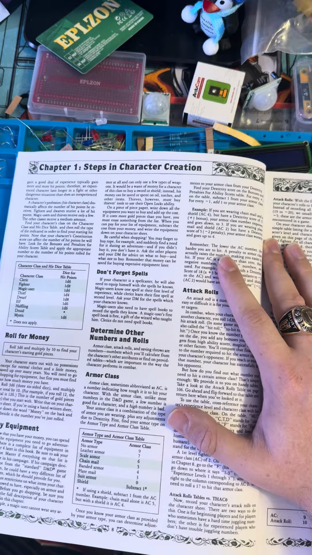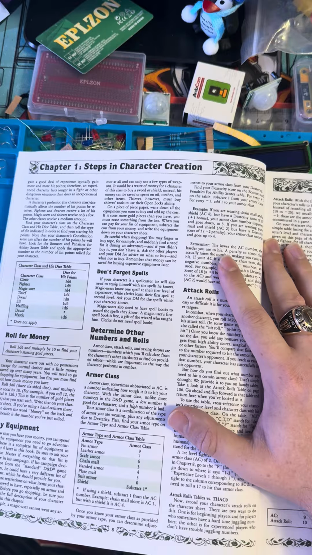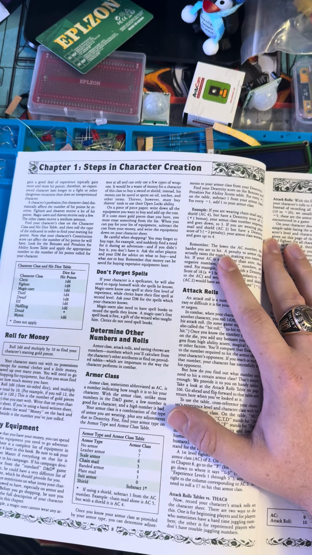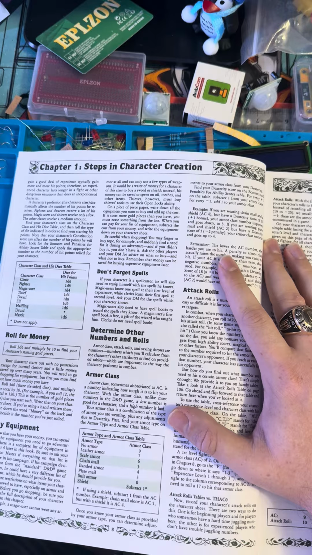Note that your character's constitution score can affect the number of hit points he will have. Look for the bonuses and penalties for ability scores table and apply the appropriate number to the number of hit points rolled for your character.